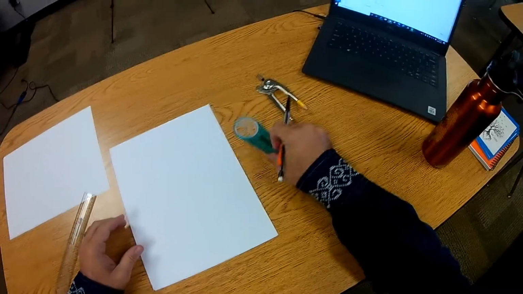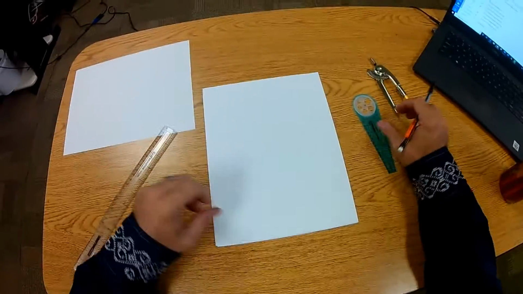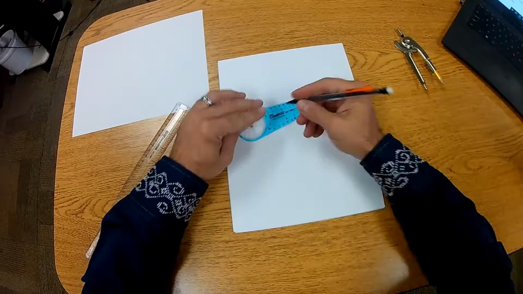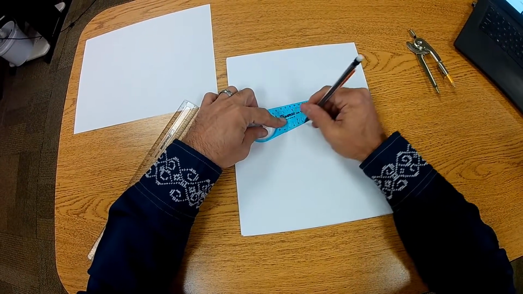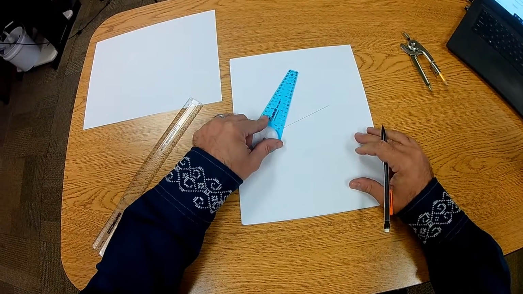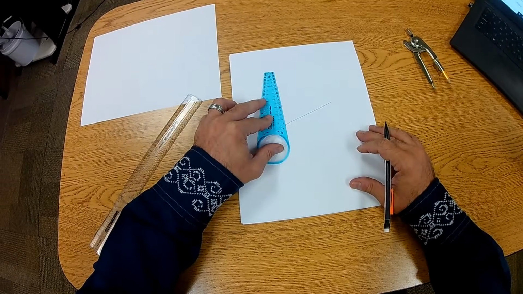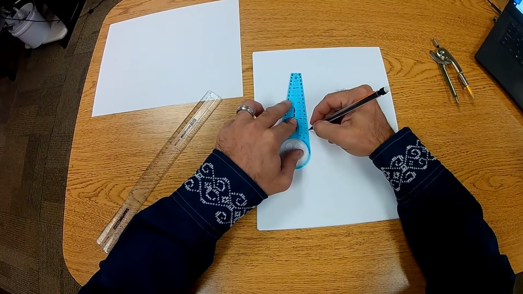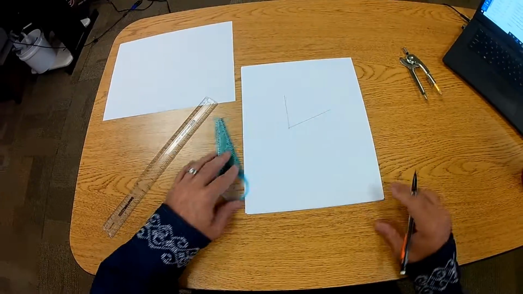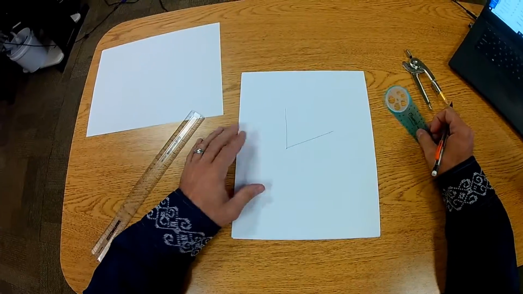Okay, so we are now constructing an angle bisector. A bisector is something that is cut in half. So, again, I'm making just any angle. It doesn't matter what angle I make. There we go. I have myself an angle that I can bisect.